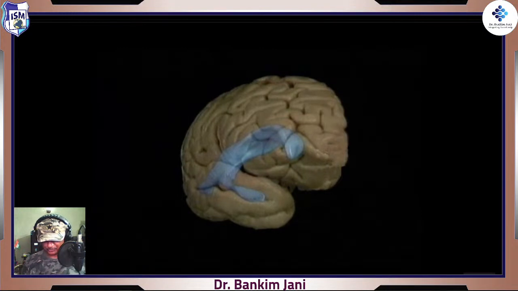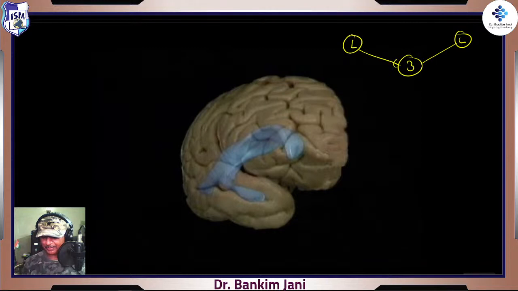And now you must be remembering that the lateral ventricle was opening into the third. So what was the name of that opening? The name of that opening was the interventricular foramen of Monro, right? Then third to fourth it was going, so this was the aqueduct of Sylvius, the cerebral aqueduct of Sylvius, right?